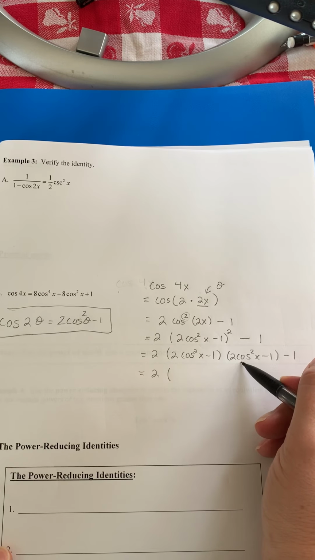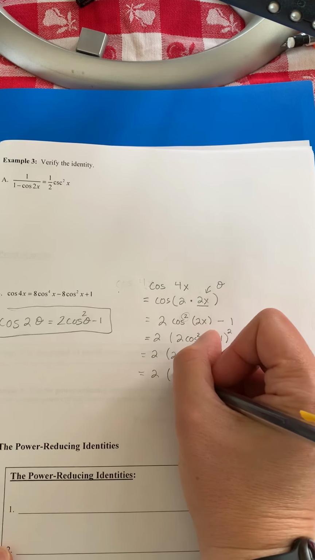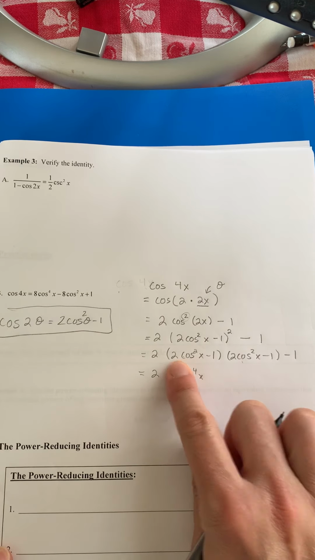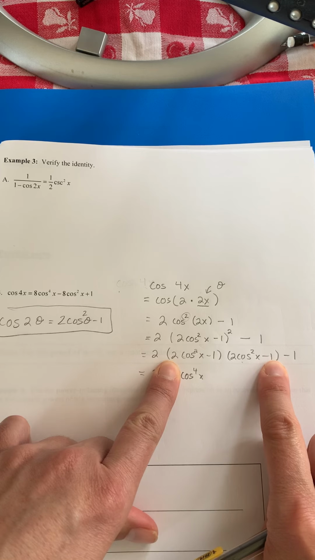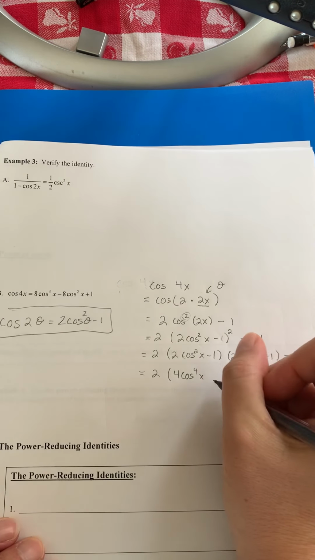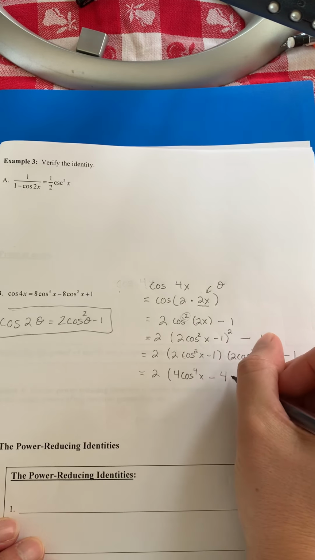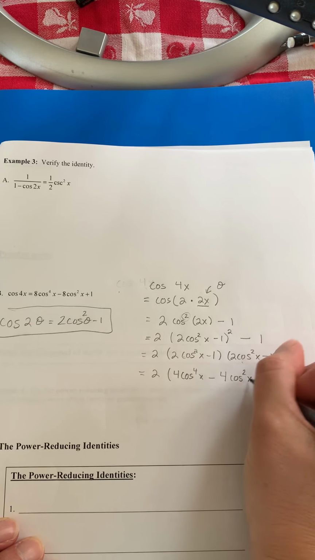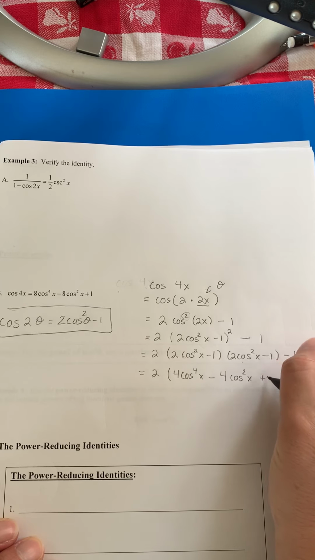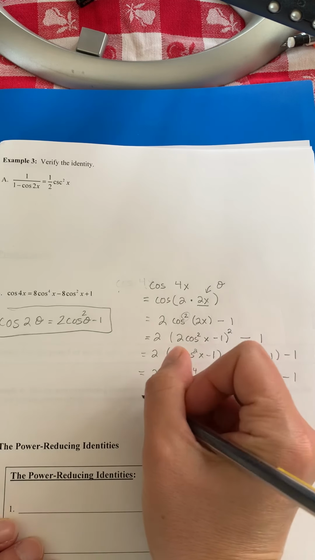If I multiply the first terms, I'm going to get 4 cosine to the 4th power. Now the outer terms, I'm going to get a negative 2 cosine squared x. But the inner term, I'm also going to get a negative 2 cosine squared x. So altogether, that's going to give me negative 4 cosine squared x. And the easiest part of this is the negative 1 times negative 1, so I'll get a positive 1 there.